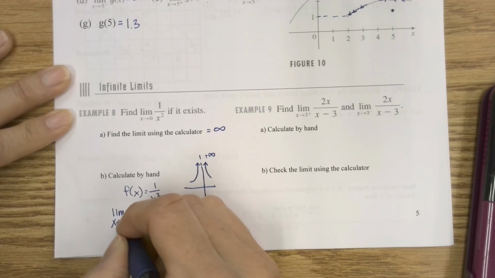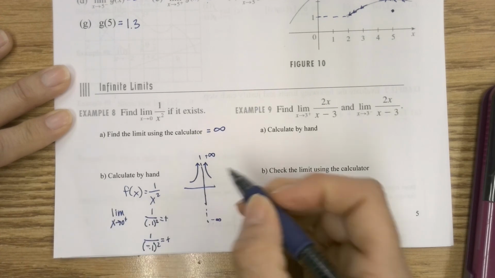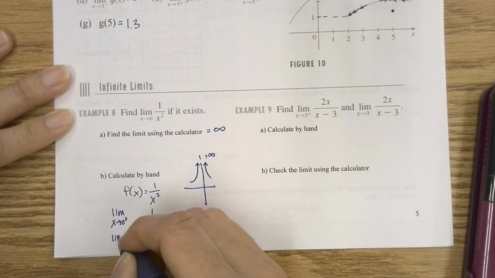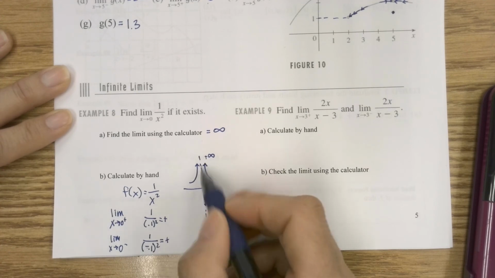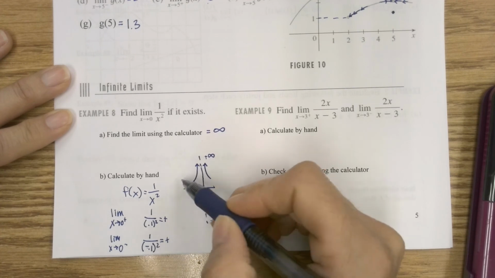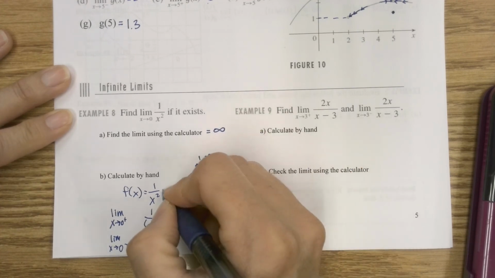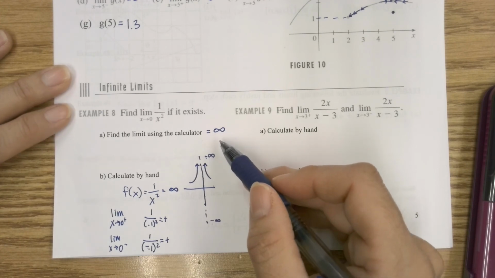So this is a limit as x approaches 0 from the right side because we took a positive value. And then this is the limit as x approaches 0 from the left side because we took a value to the left of 0, which would be a negative. So since both of those answers were positive infinity, then this answer would be positive infinity, just like we found when we looked at the graph itself.